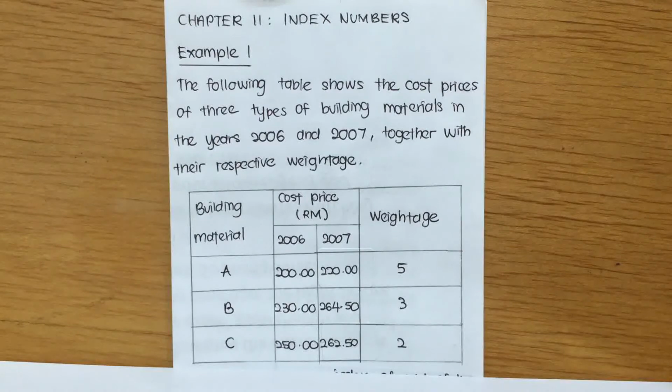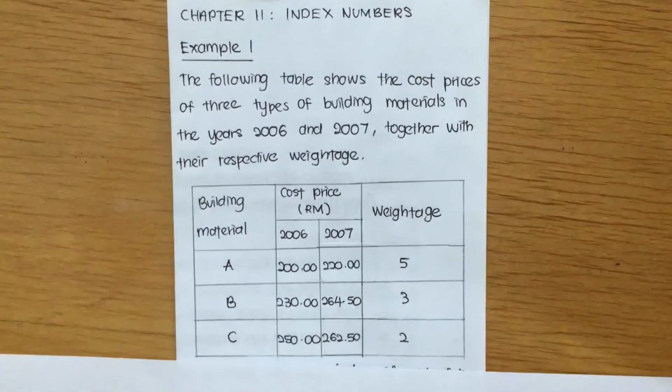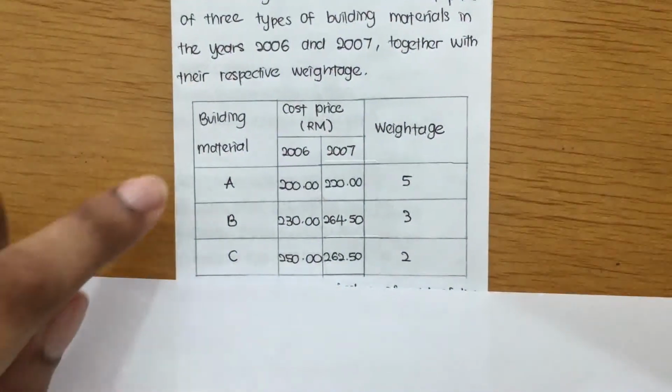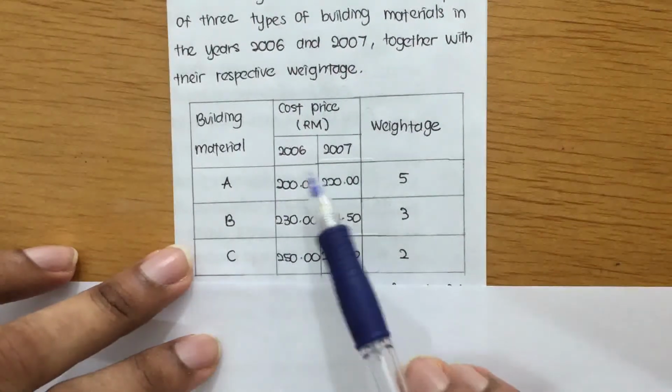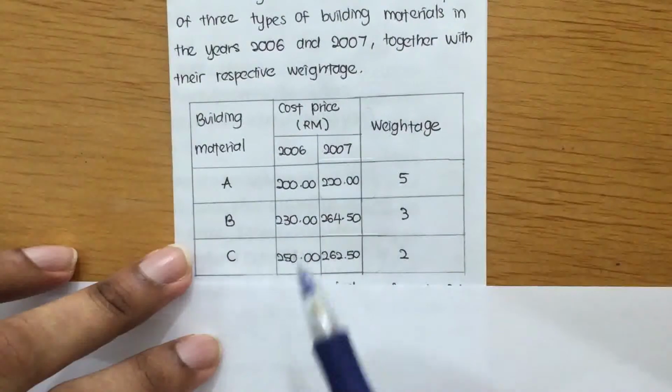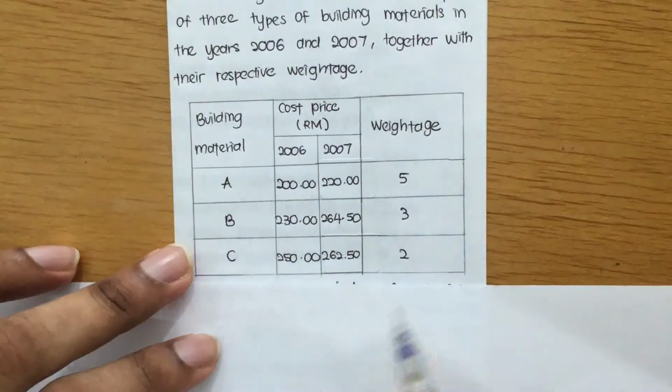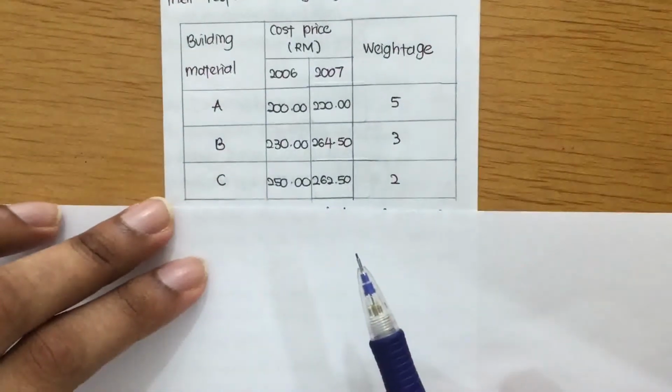Okay, let me read the question now. The following tables show the cost prices of three types of building materials in the years 2006 and 2007 together with their respective weightage. As you can see over here, you have three types of building material, which is A, B and C, with their respective cost prices in the year 2006 and 2007 with the following weightage. Let us continue to read the question.